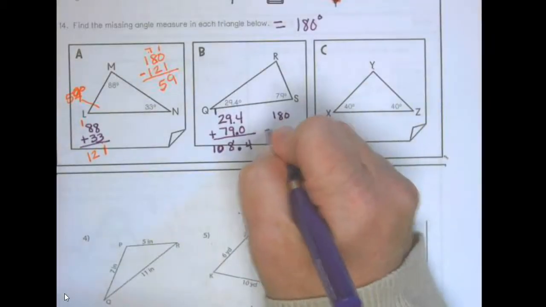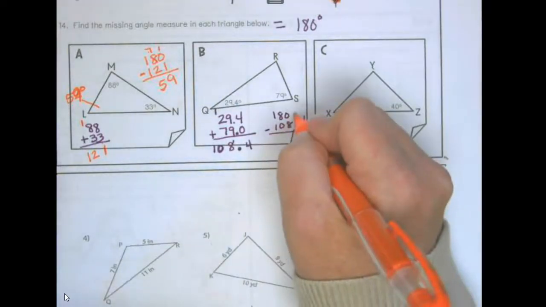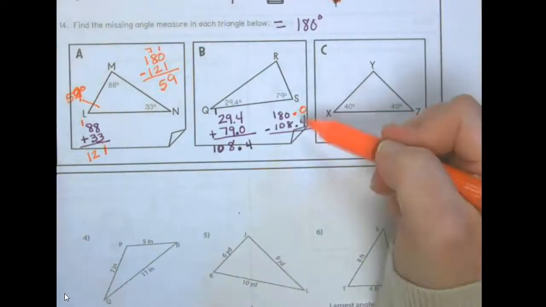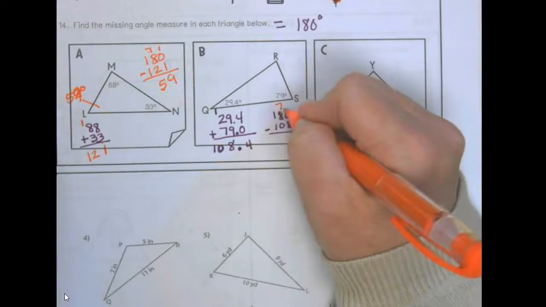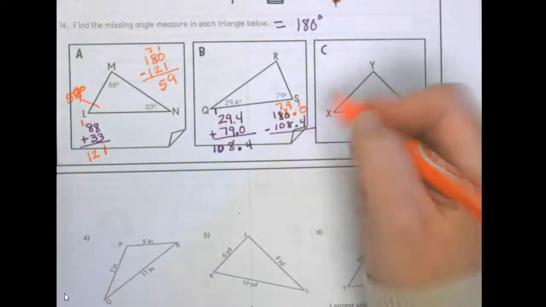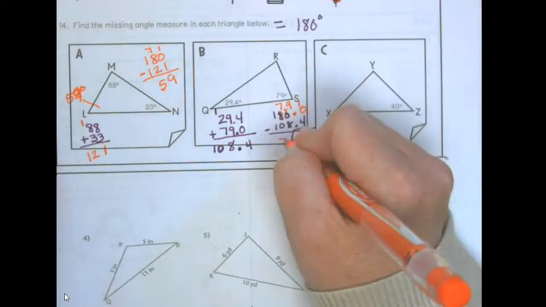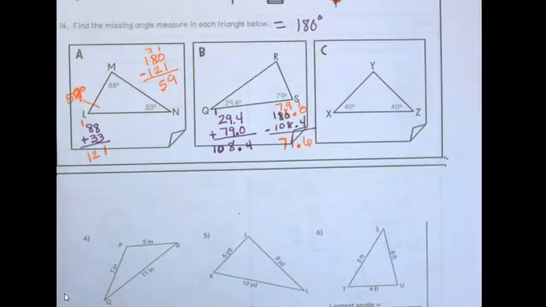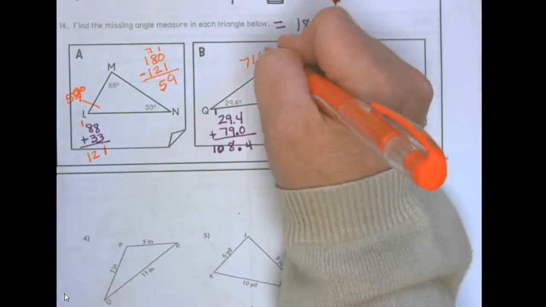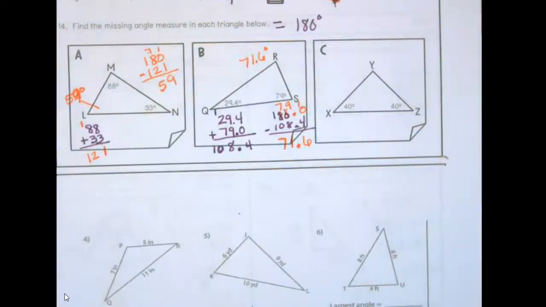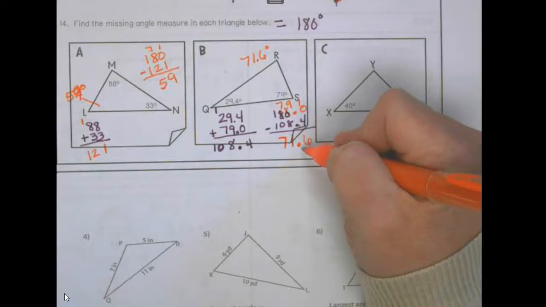180 minus 108 and 4/10. So this is where you have to add a 0. 0 minus 4 is not 4. You have to borrow. 10 minus 4 is 6. 9 minus 8 is 1. 7. And I brought my decimal straight down. So my angle measure is 71 and 6/10 degrees, because you have to bring your decimal straight down.